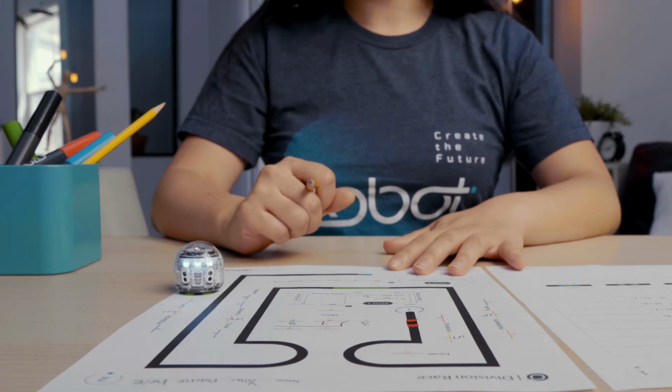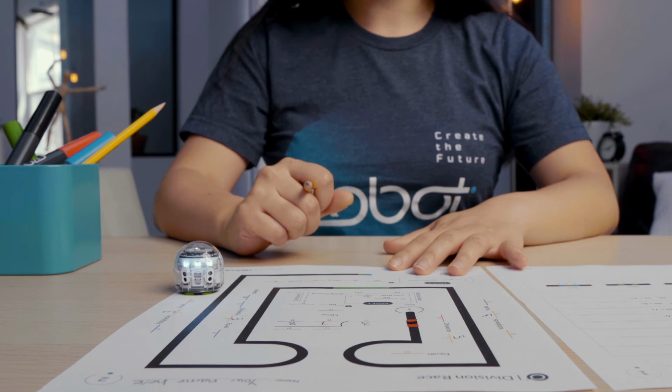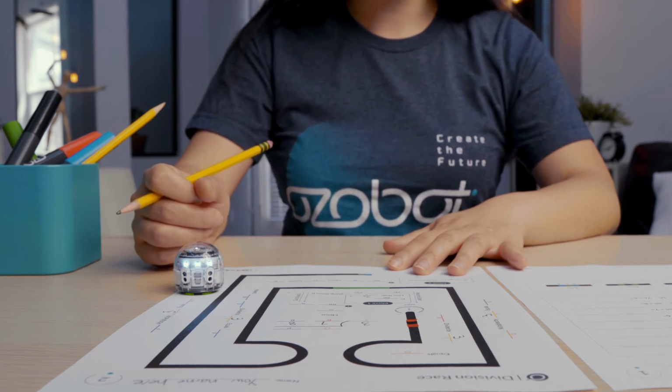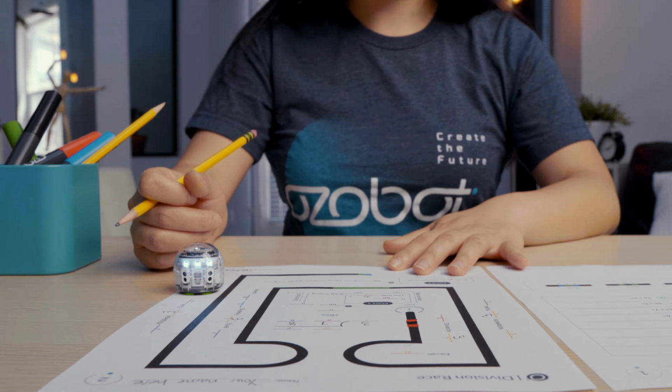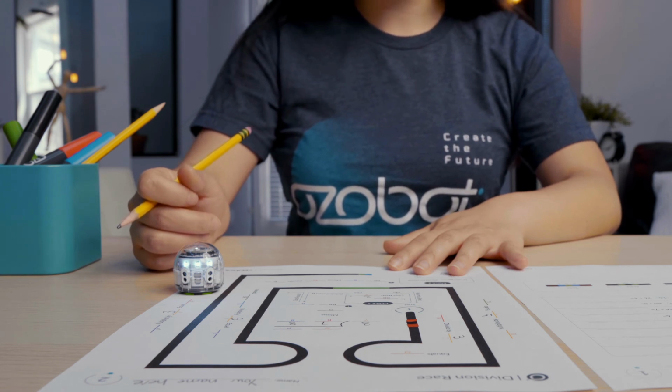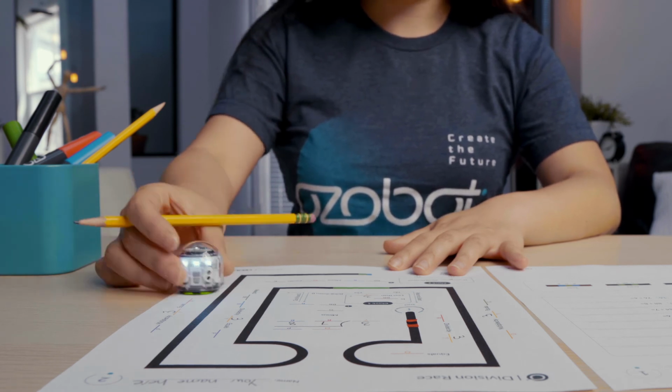Once your division problem is all set up, turn on your Ozobot and set it on start to begin your division race. Who will get to the finish first? Keep racing until you've completed all the problems on the division problems page.